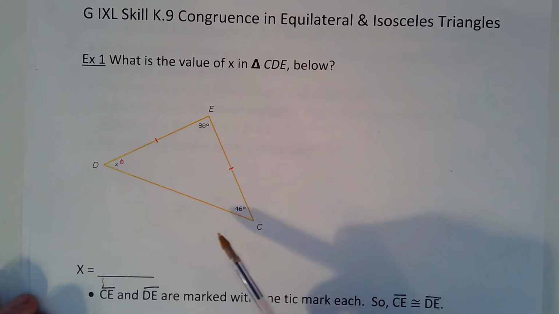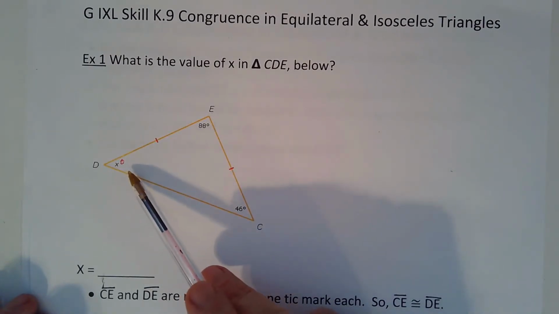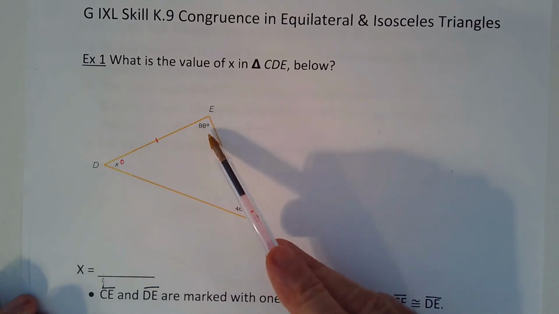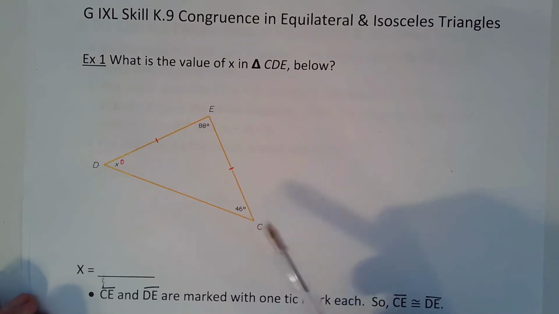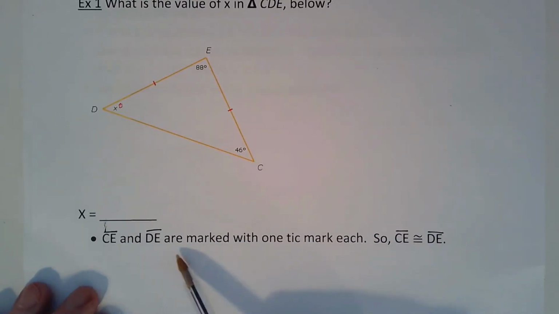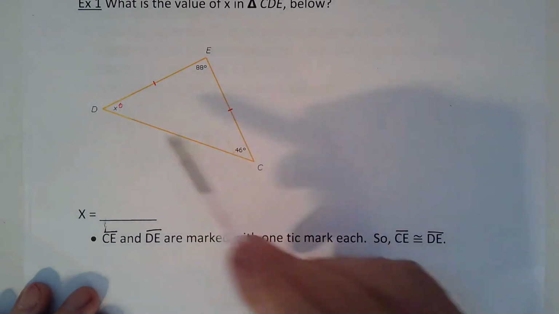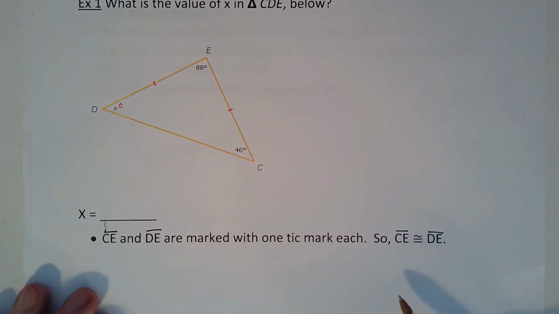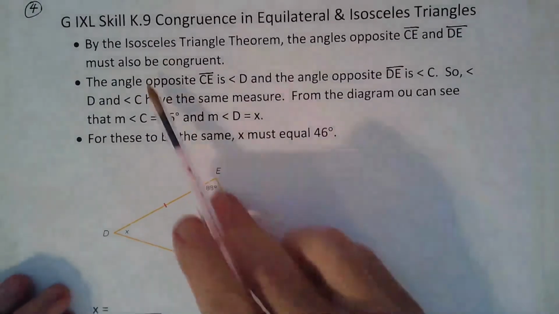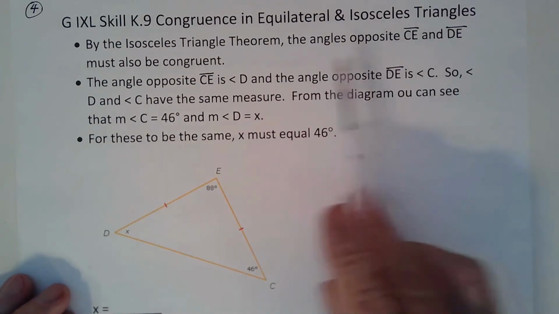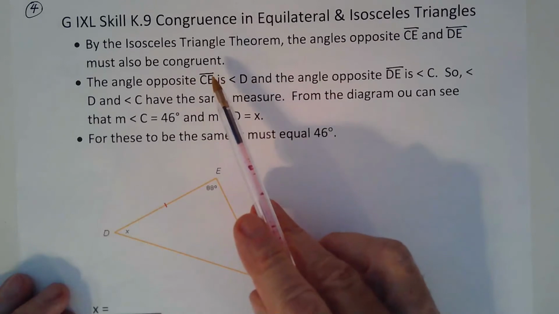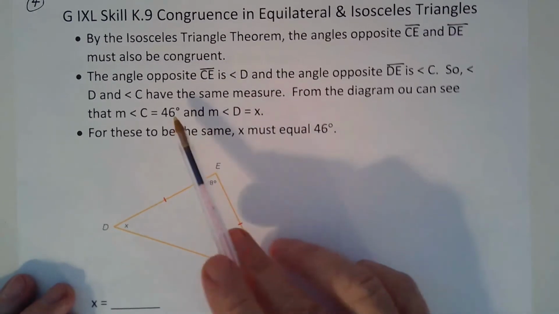So, what do you notice about the triangle? You have one angle that is unknown, so we call that x. Angle E is 88 degrees, and angle C is 46 degrees. The sides CE and DE each have one tick mark. So we know that CE is congruent to DE. Now, by the isosceles triangle theorem, the angles opposite segment CE and segment DE must also be congruent. I've got a picture of it again down here.